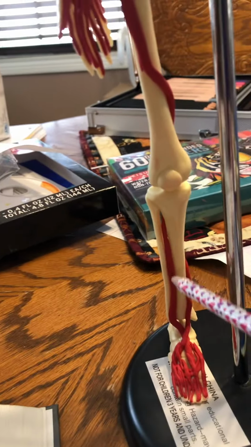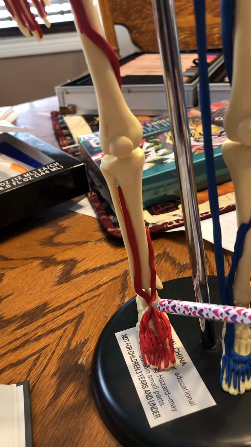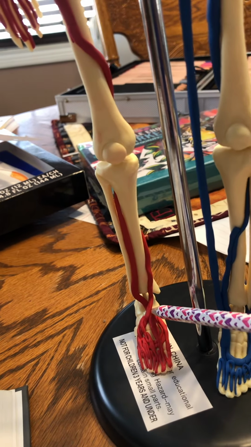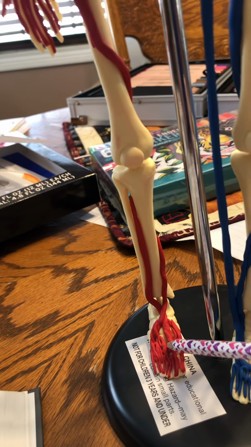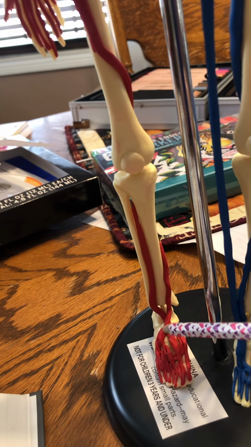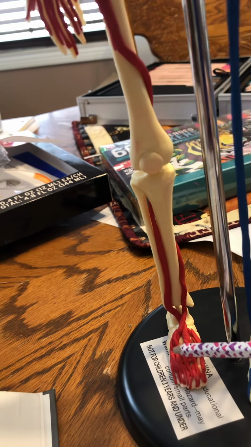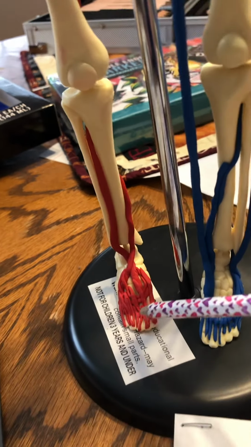From the anterior tibial arteries, it's going to come down. This middle one here is the dorsalis pedis artery. And then you have your plantar arches right here from there. And then these are your digital arteries that go down into your toes.